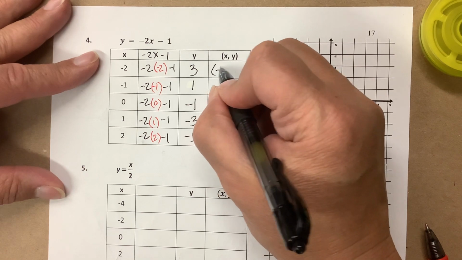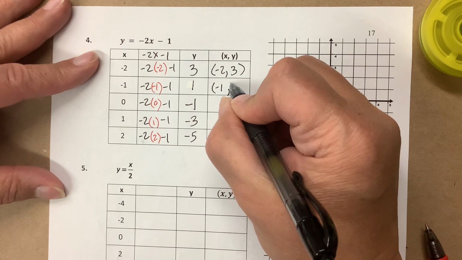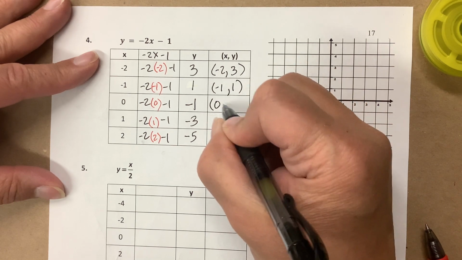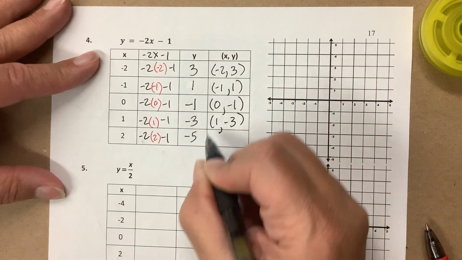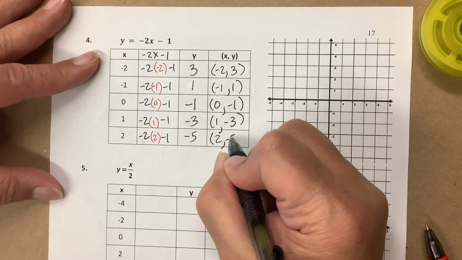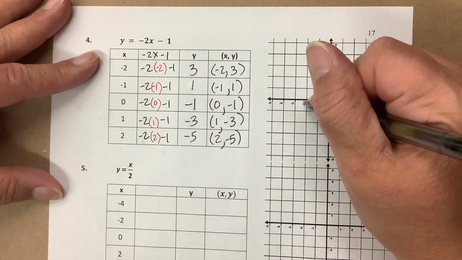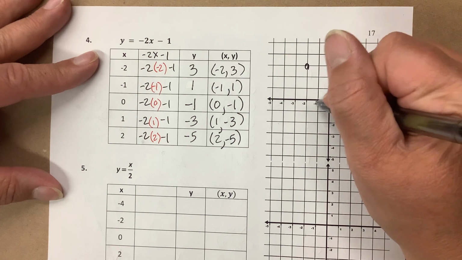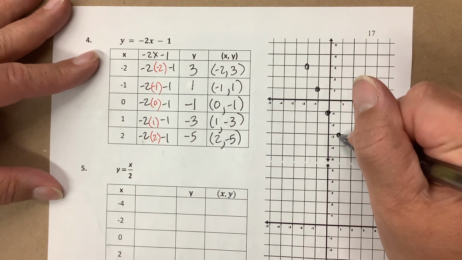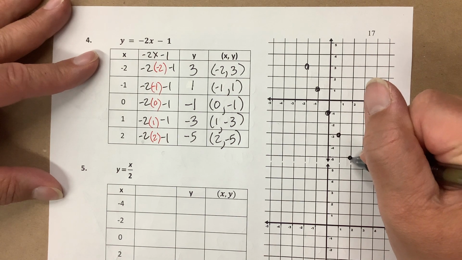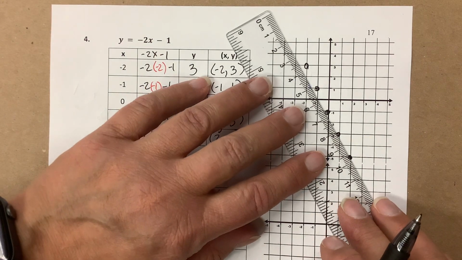Calculator. (-2, 3). (-1, 1). (0, -1). (1, -3). And (2, -5). Okay. Graph some points. (-2, 3). (-1, 1). (0, -1). (1, -3). And (2, -5).